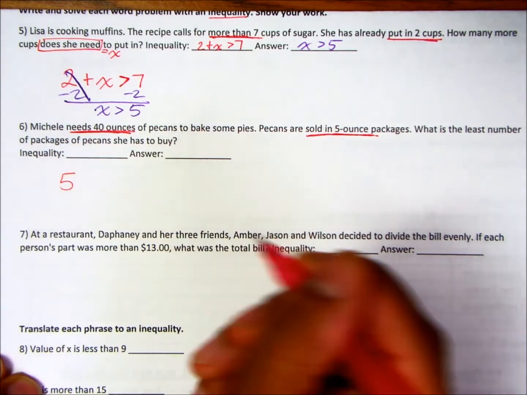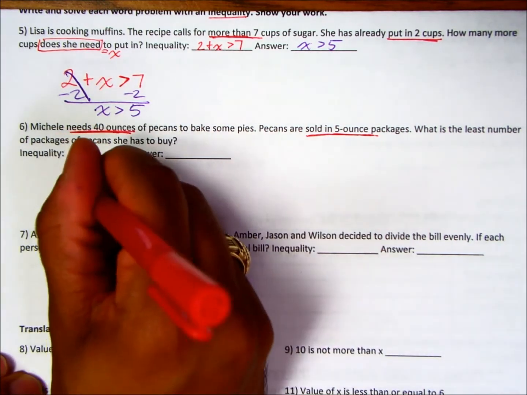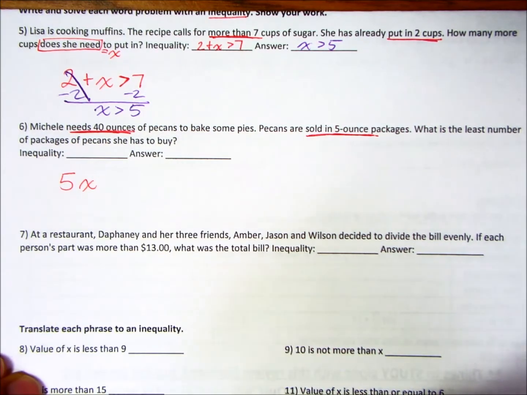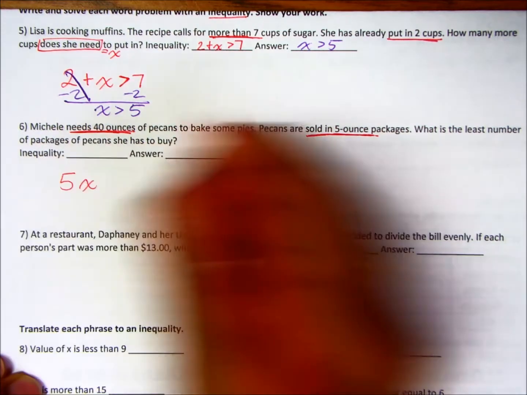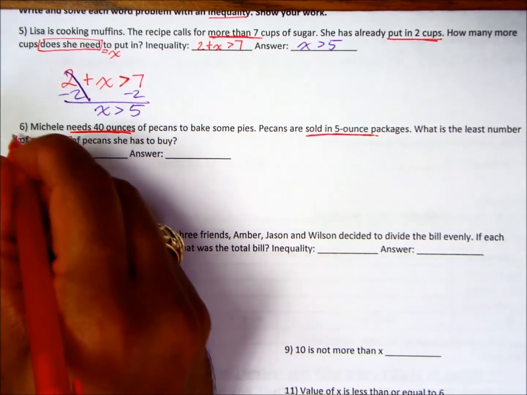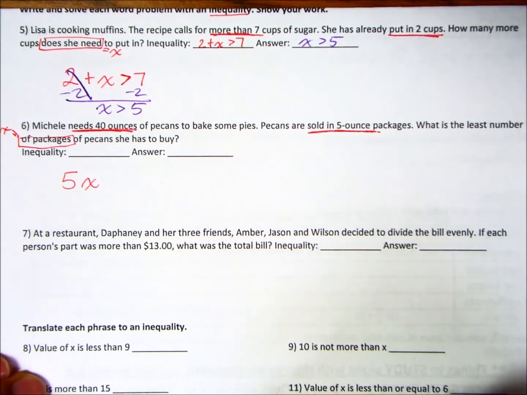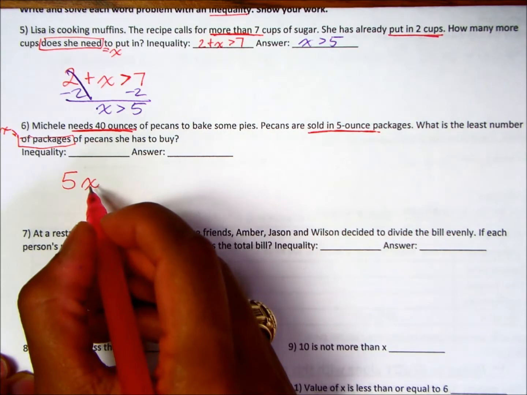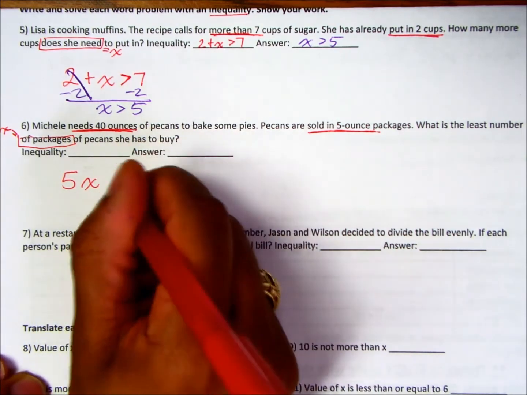So there's 5 ounces in every package. It's kind of like we're repeating addition over and over again, which is like multiplication. So 5 ounces per package, times x, because it says what's the least number of packages. That's what's missing. What's missing is the number of packages. So 5 ounces per package, and she needs 40.